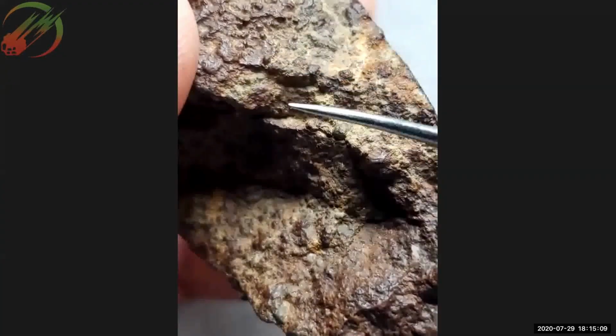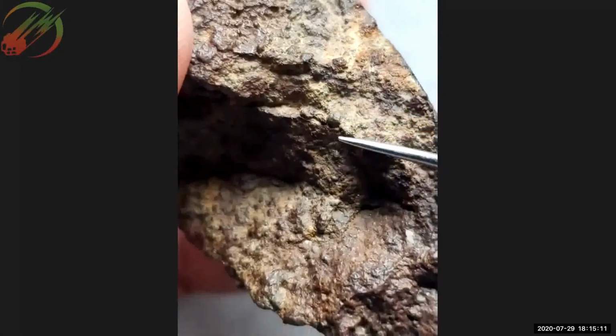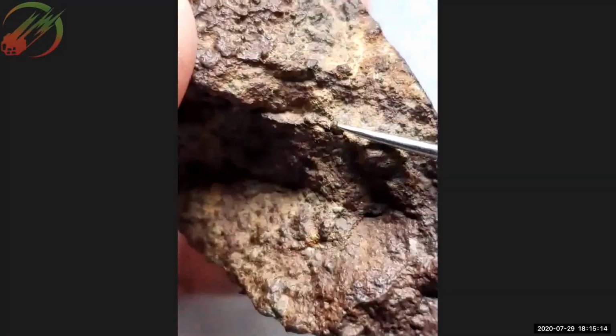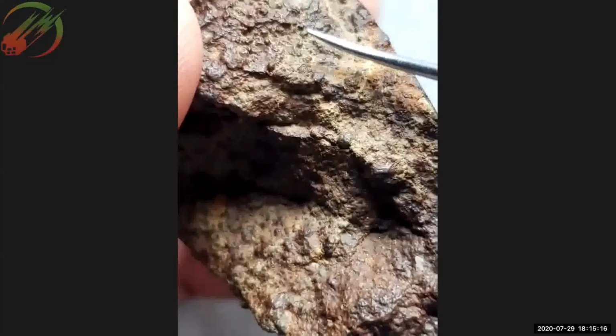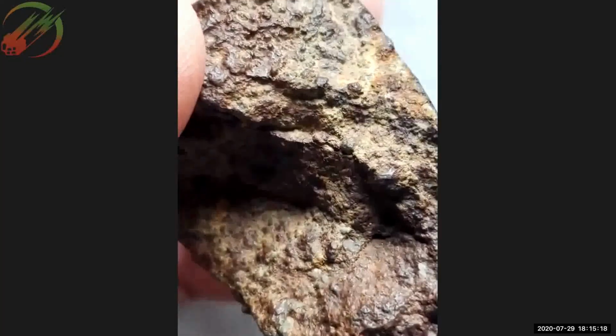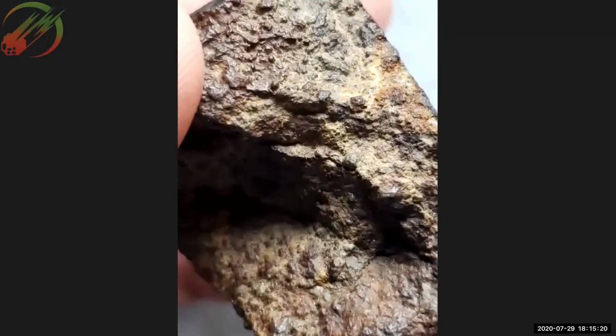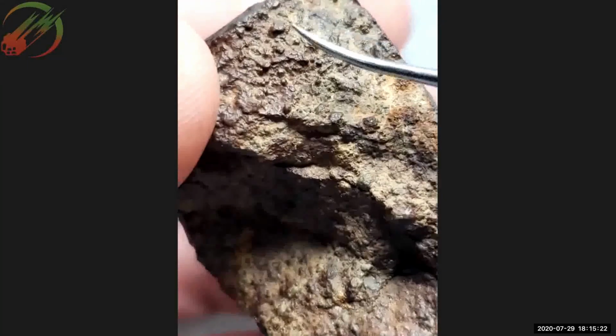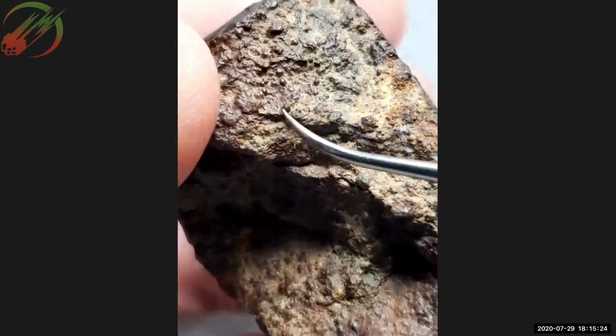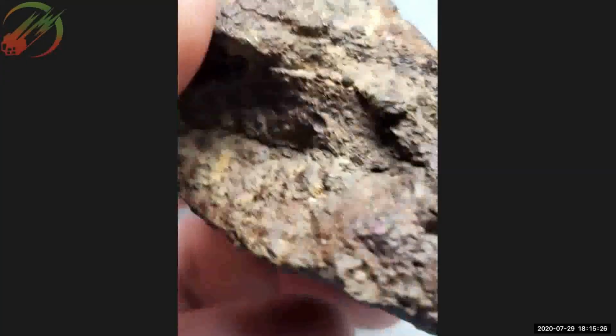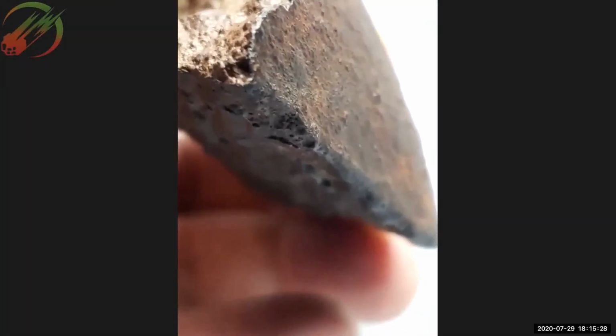You see these up here, right there. These up here are totally rounded chondrules. My pointer and my phone, it's hard to work together, but like right there and there. So this is a really good example, I think.